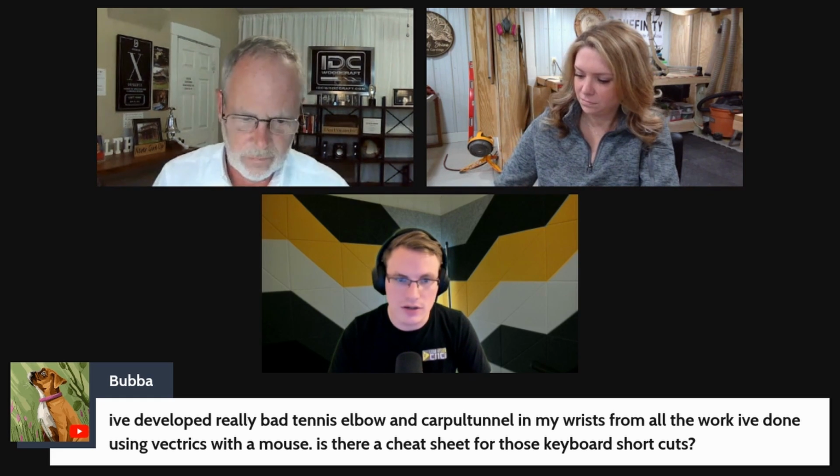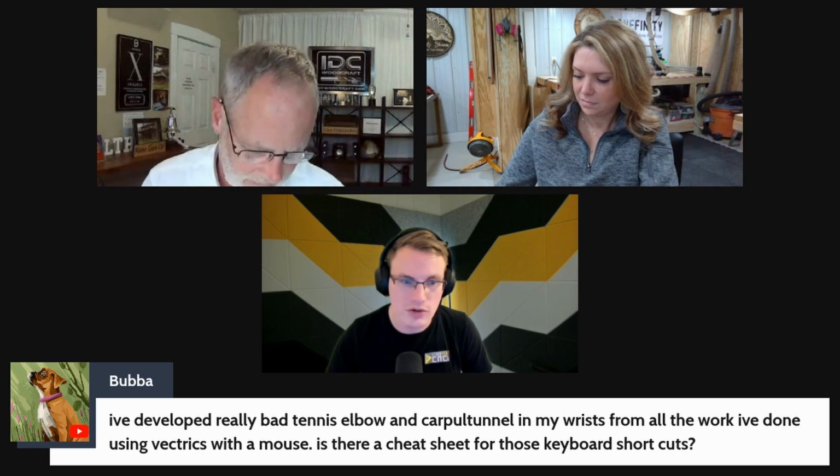It's a little pad that you put next to your computer. It has all the buttons on it. I have a free download for all of Vectric's buttons. And you can have all your shortcuts displayed right on a screen there. That way you can just click the button and you won't have to memorize all those shortcuts. So you can do your shortcuts with your left hand while you're using your mouse with your right hand.